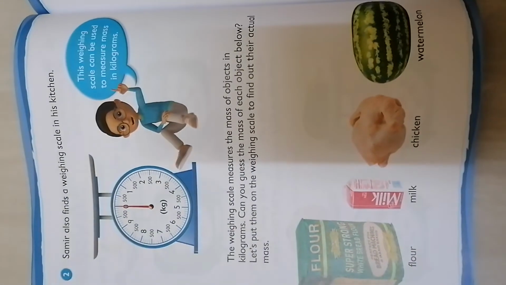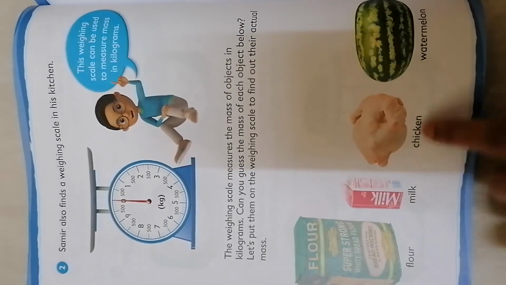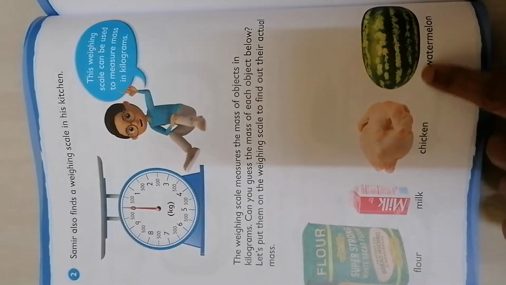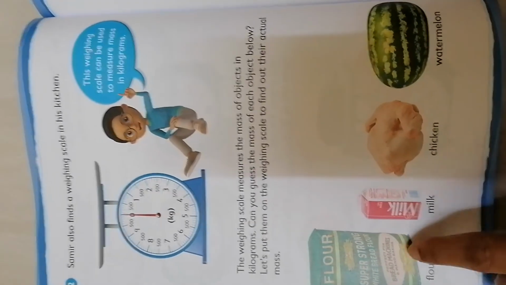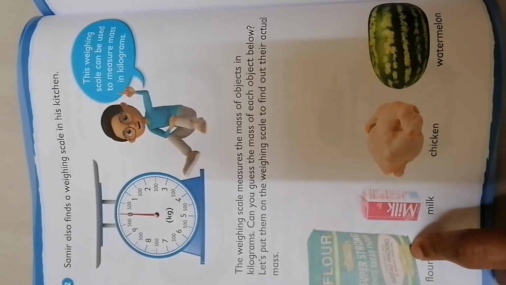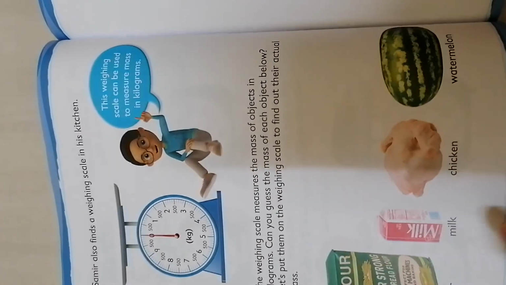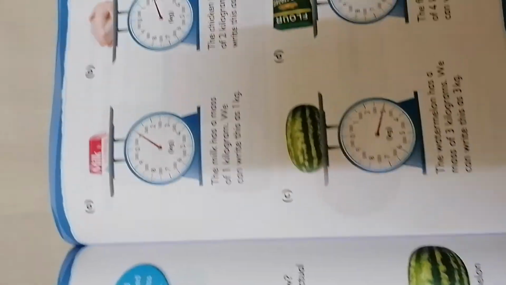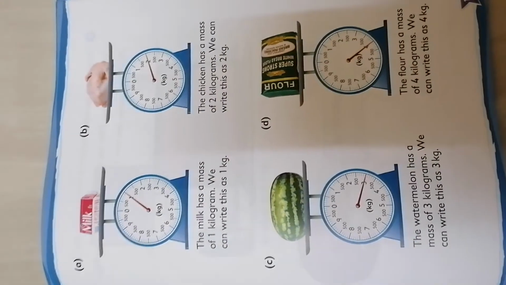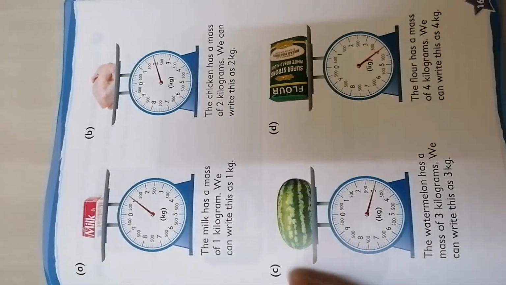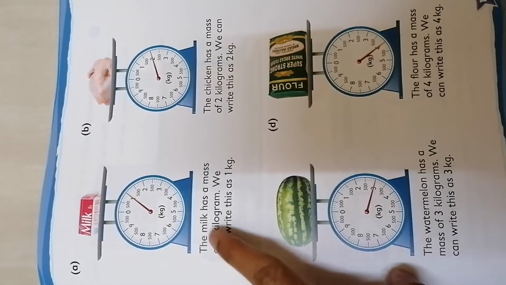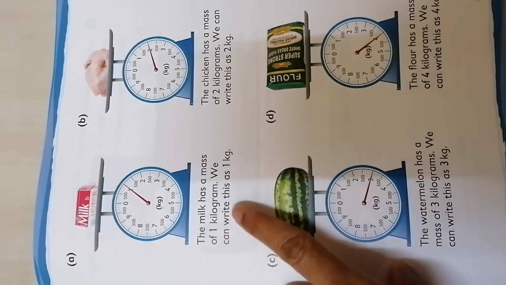Okay, now look at these objects here, or this food. Now here we have something heavier than one apple or one banana. Let's see how many grams or kilograms they weigh. The milk has a mass of 1 kilogram.